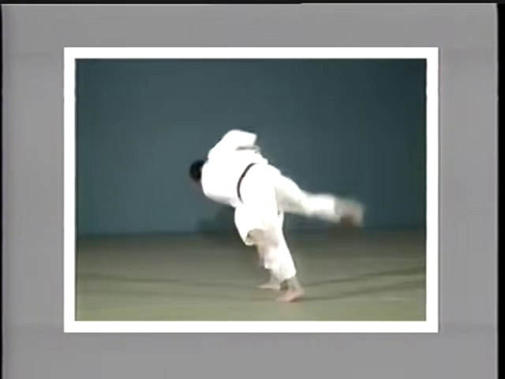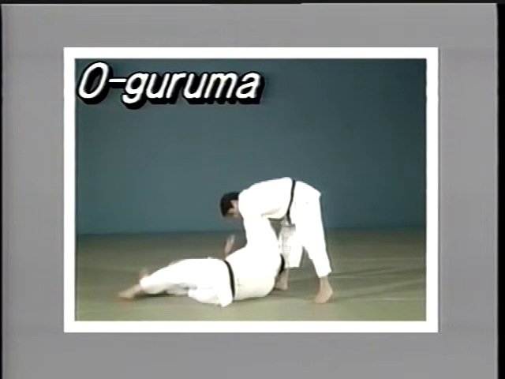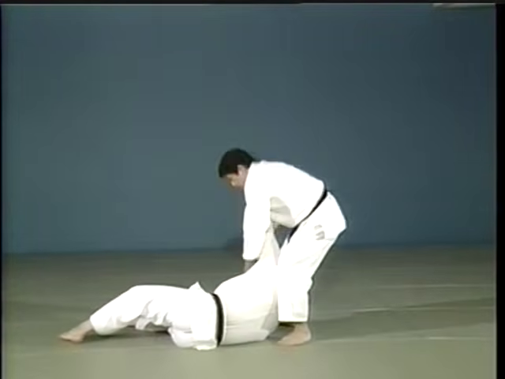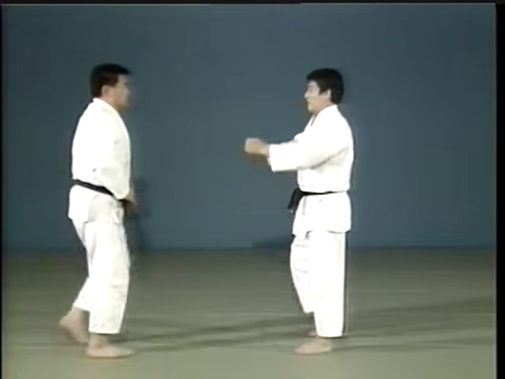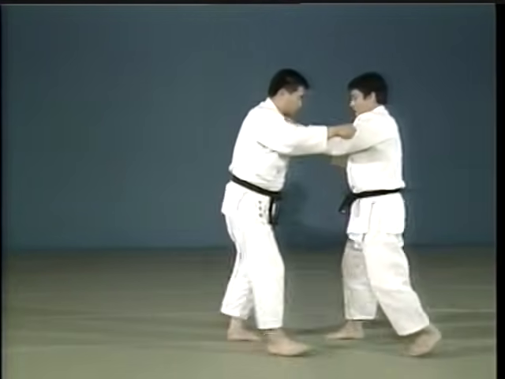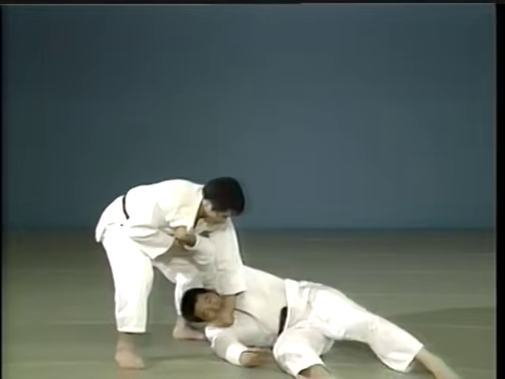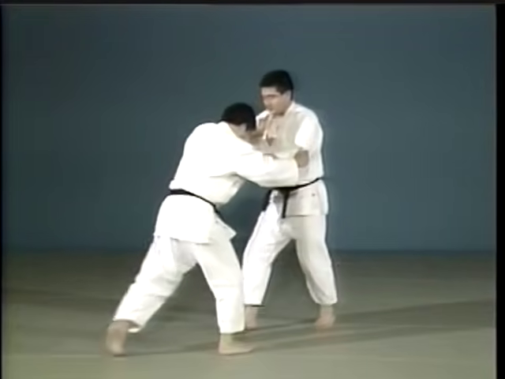O guruma. O guruma is a technique where you make your throw by turning your opponent around your leg as an axis. Placing your leg near the lower abdomen of your opponent to use as an axis, you turn him around and throw.